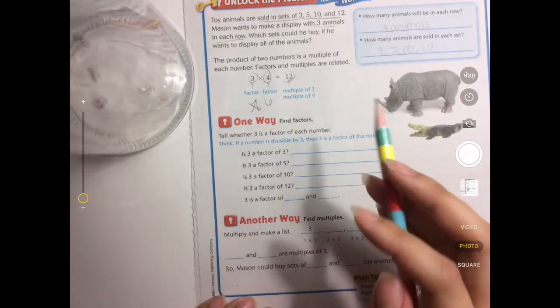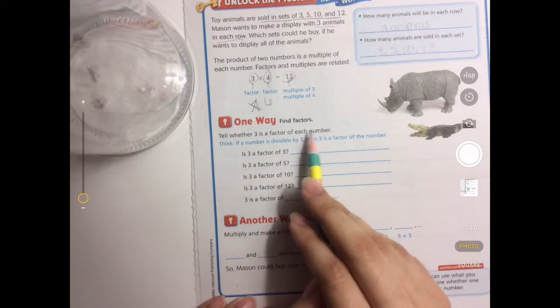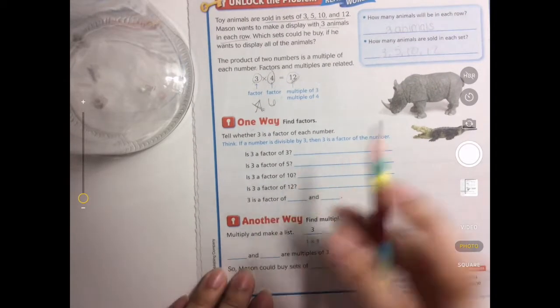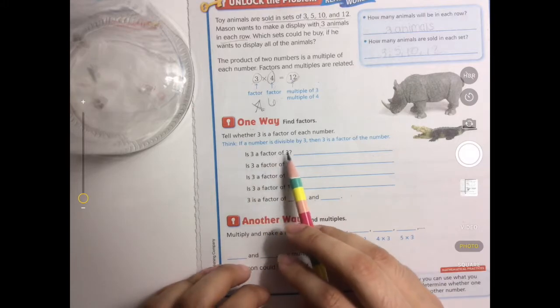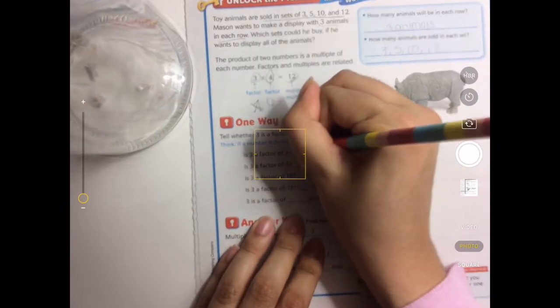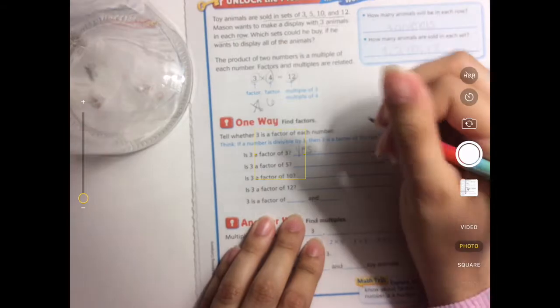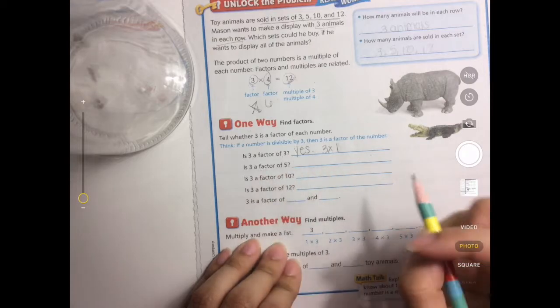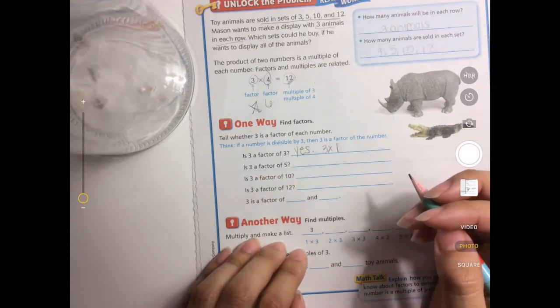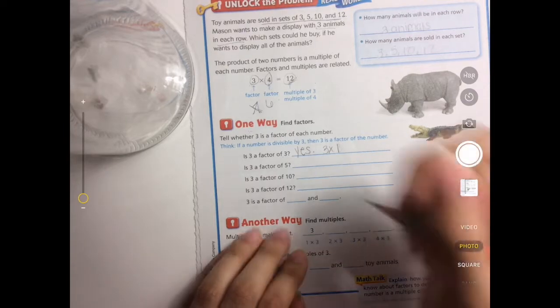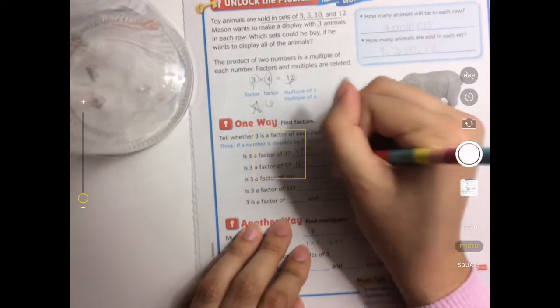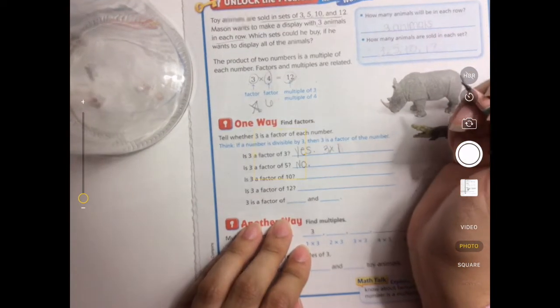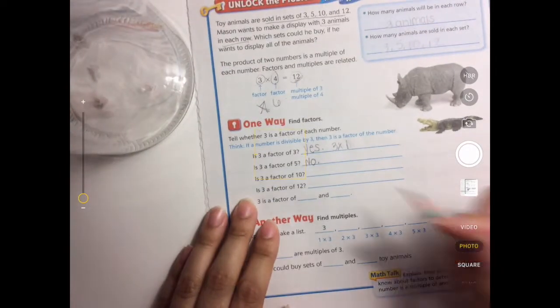So let's look at one way. Tell whether 3 is a factor of each number. So we're going to think, is 3 a factor of 3? Can 3 be multiplied by something to give me 3? Yes. 3 times 1. Is 3 a factor of 5? Can I multiply something by 3 to give me 5? No. It's not divisible. Remember we talked about those divisibility rules? Now is when you're going to apply them. Or you can just think like this, multiplying.